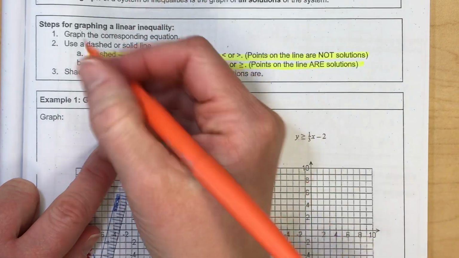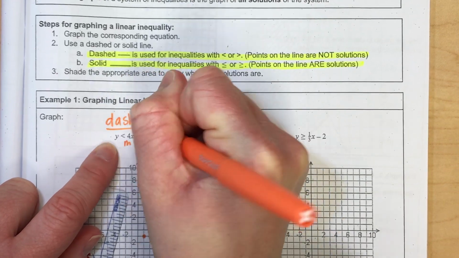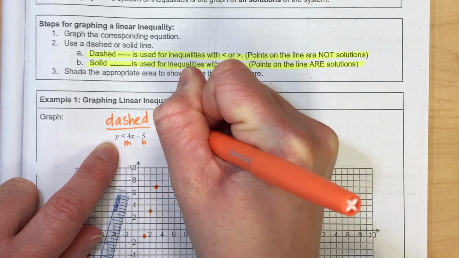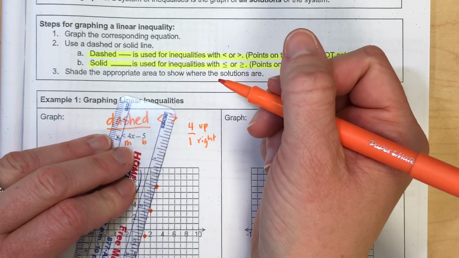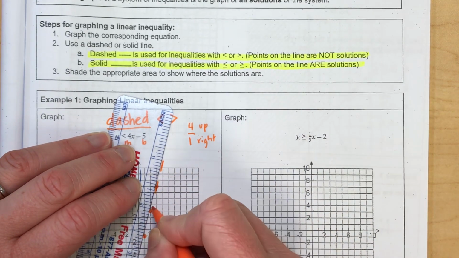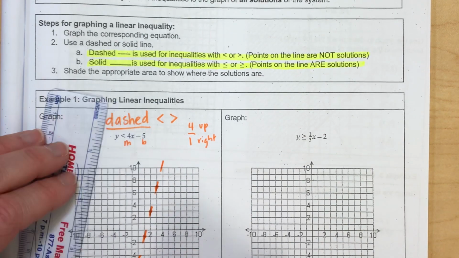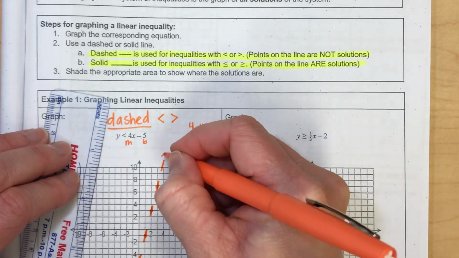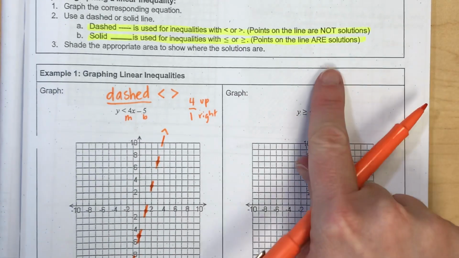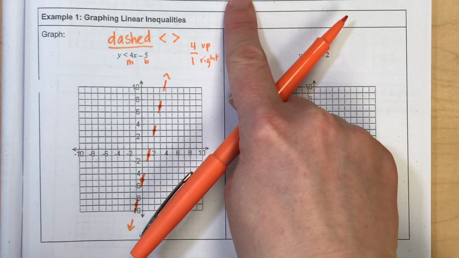a dashed line, because dashed is used for these symbols. And so what I want to do is just not totally connect my points. Now points on this line would not be solutions, like it mentioned here. And then it says shade the appropriate area to show where your solutions are going to be.